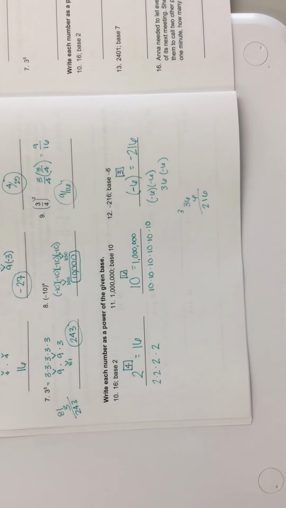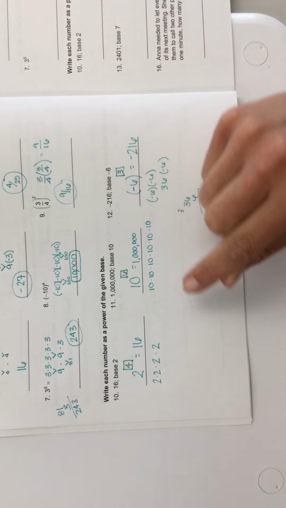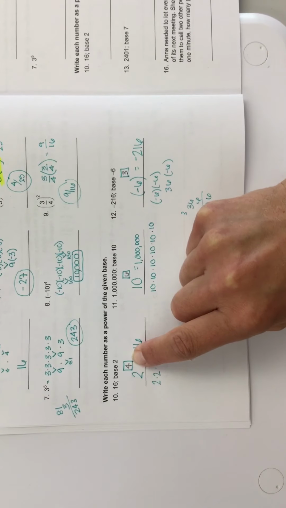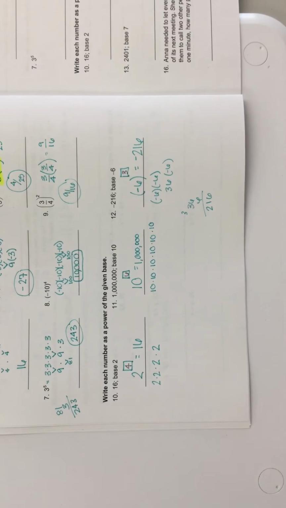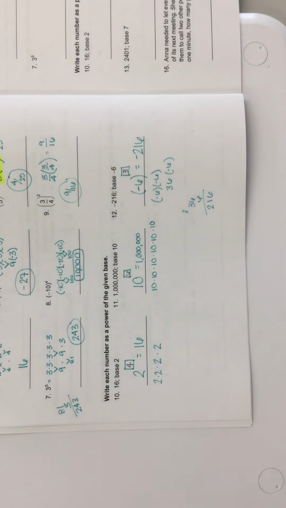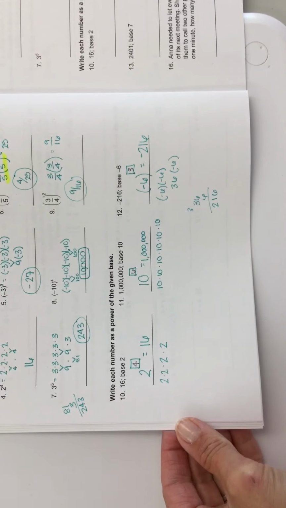So just make sure that you're working them out. They aren't super complicated, but you guys can make easy mistakes. I know a lot of people would put like 2 times 8 here instead of 2 to the 4th, and that would be incorrect. Okay, so remember it tells how many times the base is being multiplied. So that's all I have for you. Let me know if you have any questions.